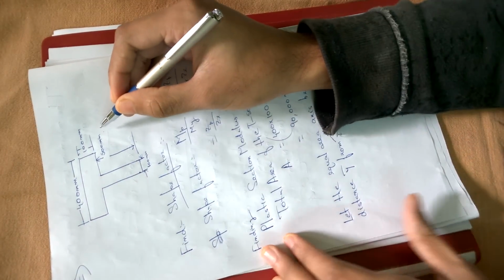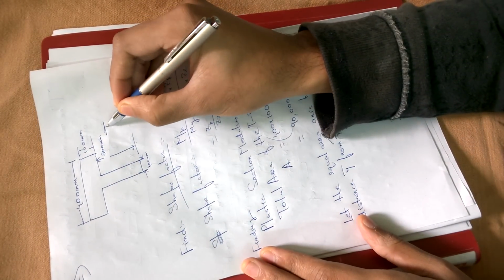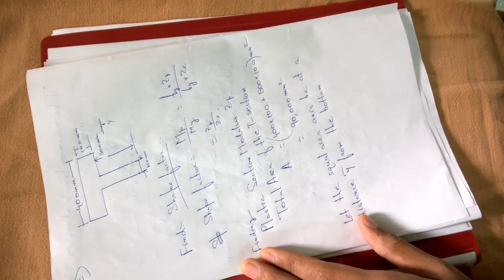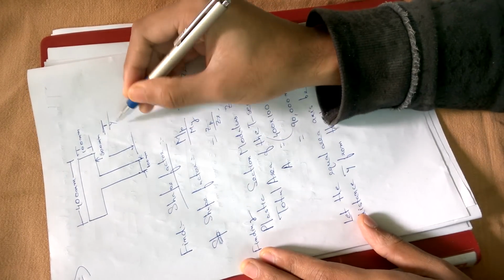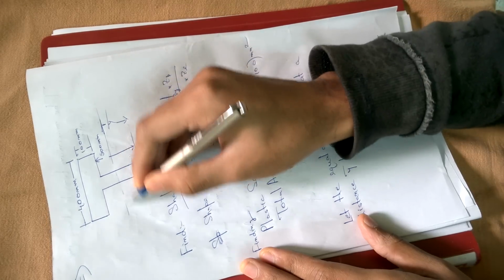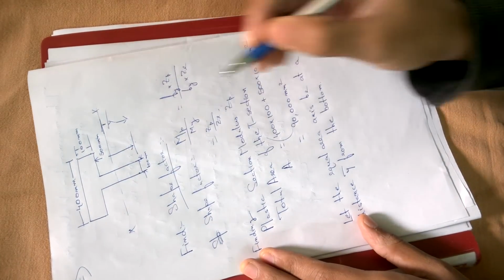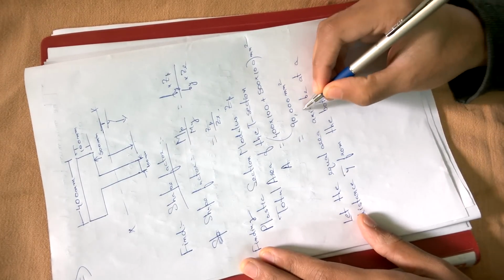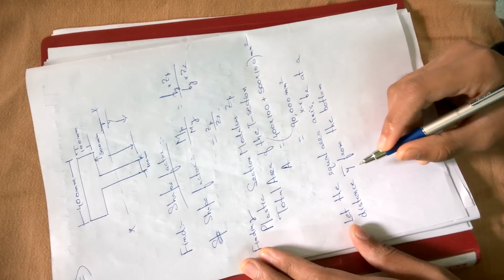So let it be somewhere around here. Let this X-X be the equal area axis.